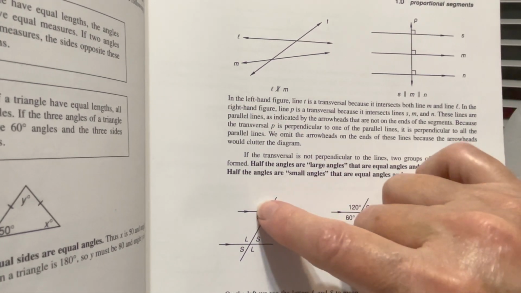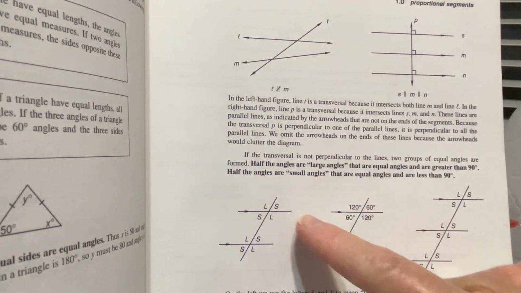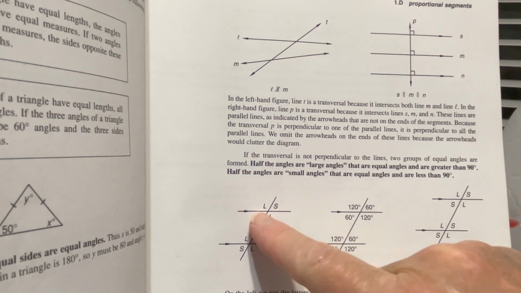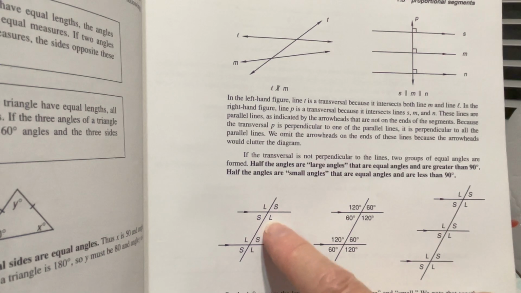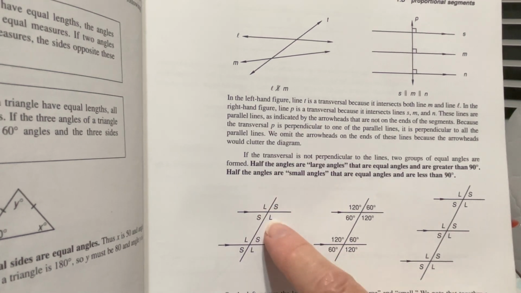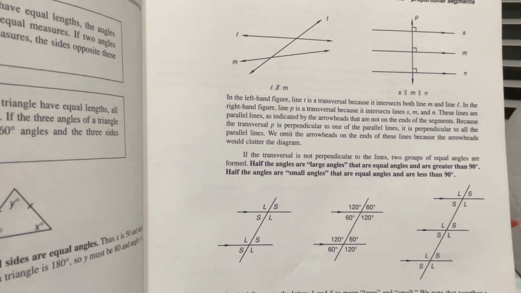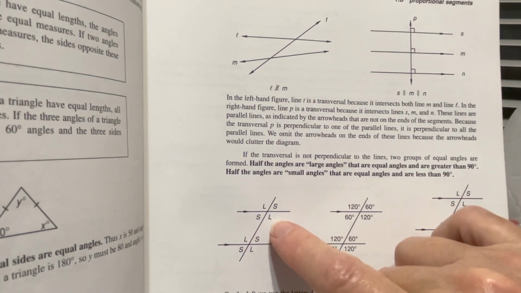Together, the two angles make a straight line, so they're straight angles. This little angle will be 180 minus the larger angle. So these two L's are what we call vertical angles because they're going to have the same measure.